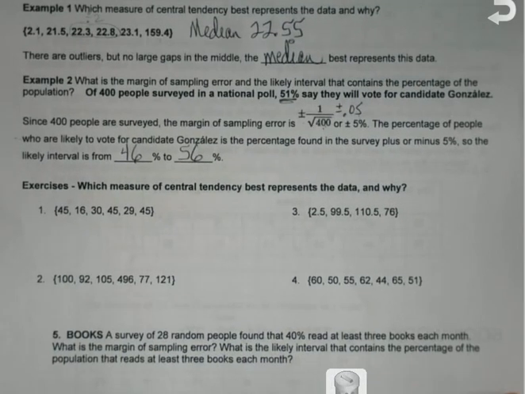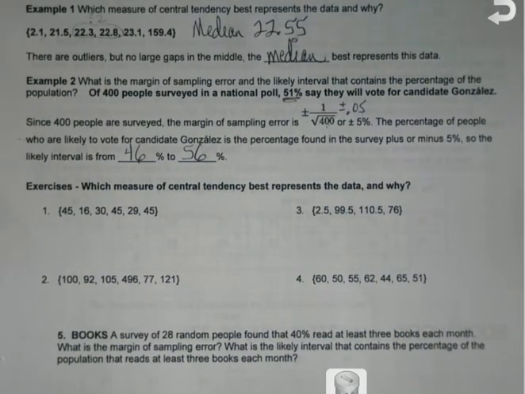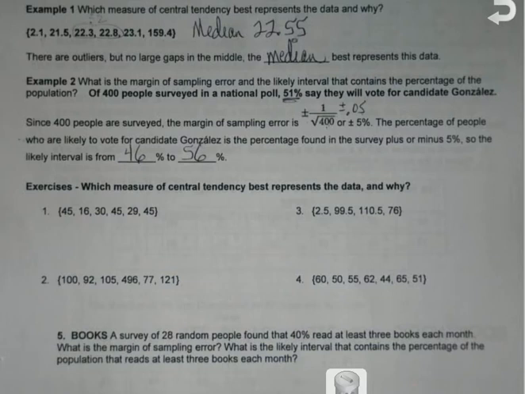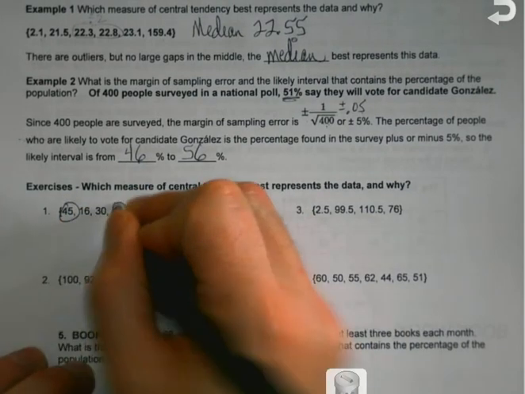So which measure of central tendency best represents the data and why? Okay, what about for number 1? Which one would represent mean, median, or mode? Mode. I have 345s.